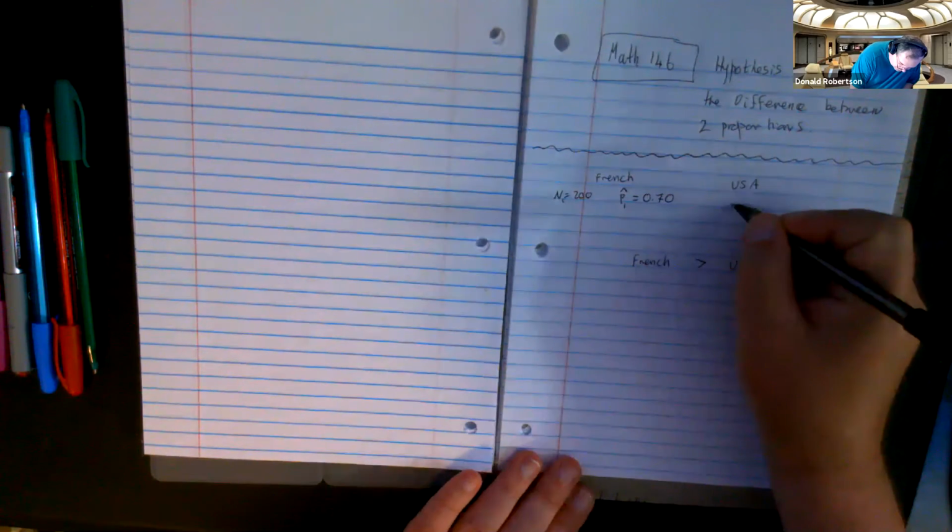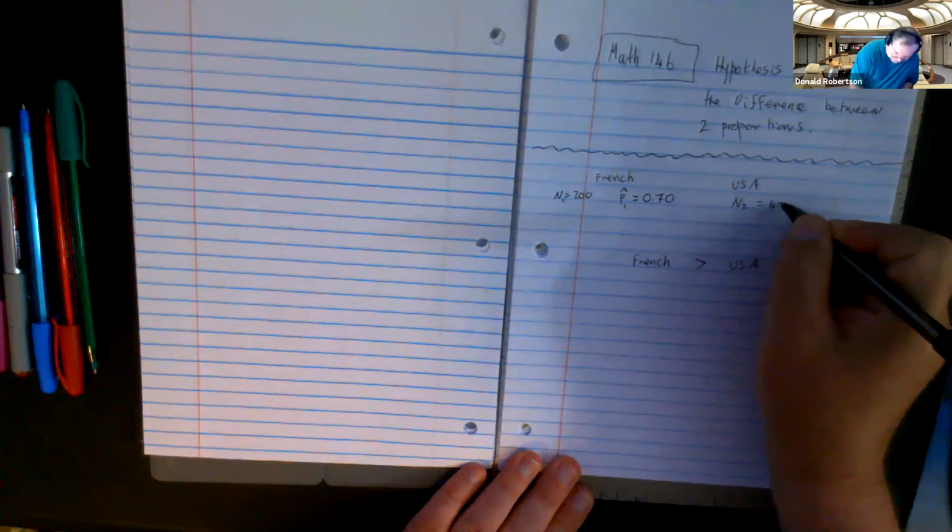So you collected a sample of 200 Frenchmen and call that N1, and this is P1. And P1 hat is that 70% of them said that they voted. Don't care who you voted for, just that you voted. And they collected a random sample of 400 Americans.